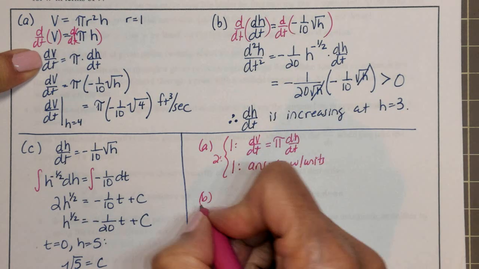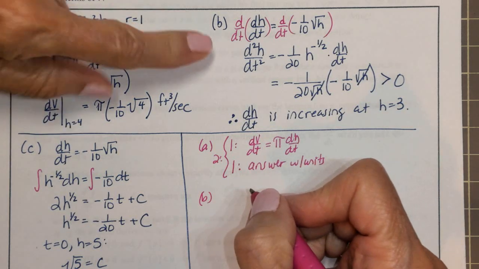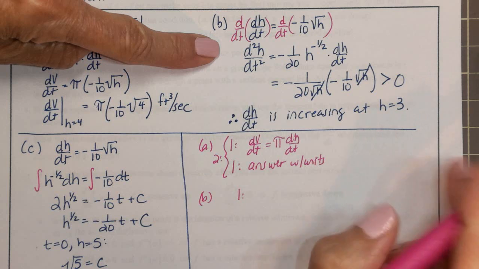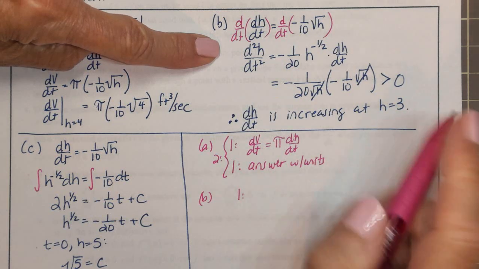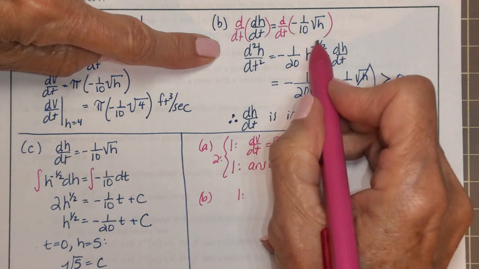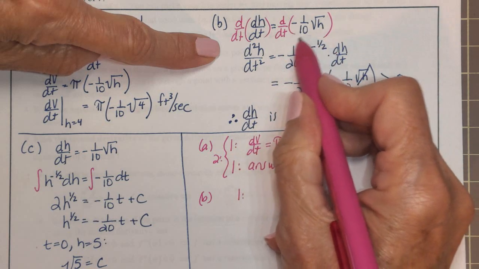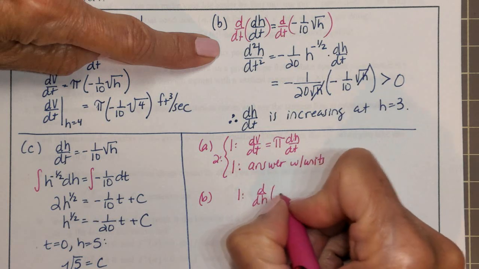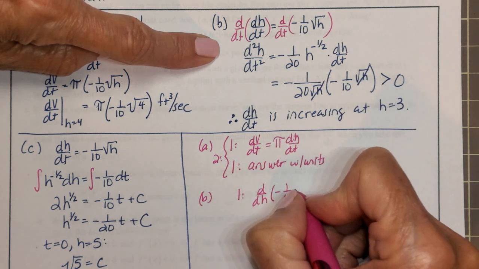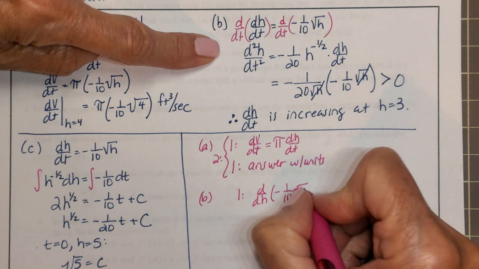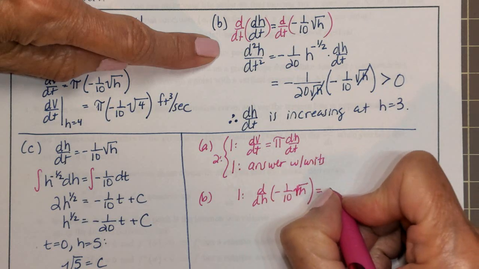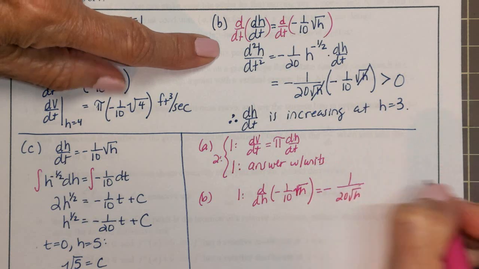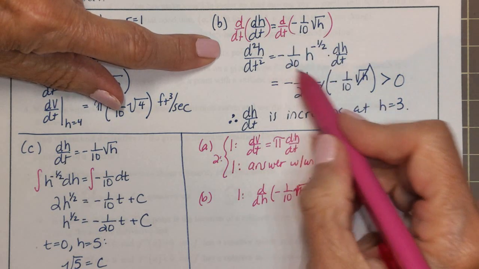Part B. Part B, 1 point was for this step right here, just taking the derivative with respect to h of dh/dt. So this is how they wrote that. Okay, so just this piece.